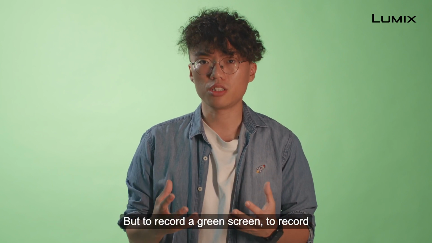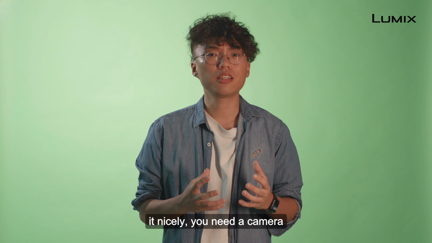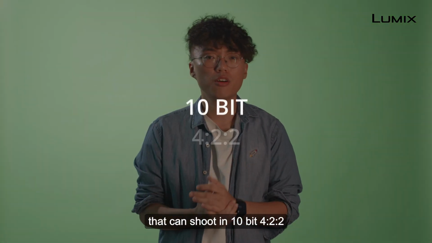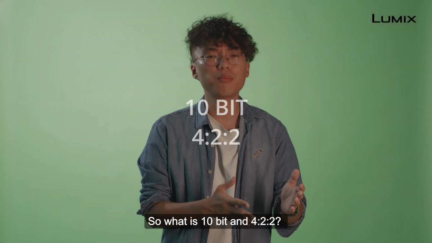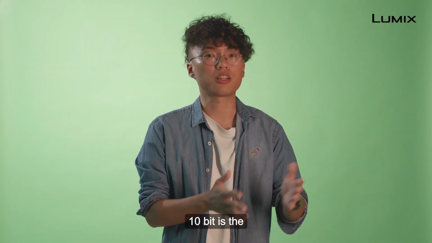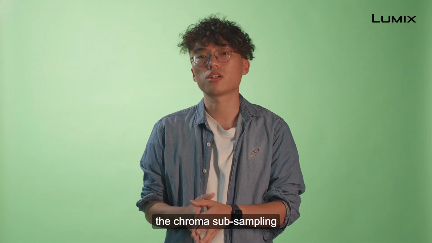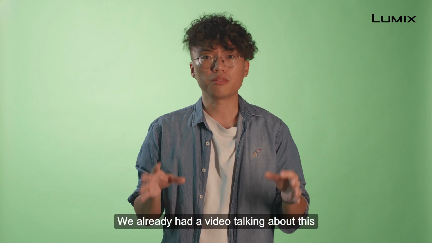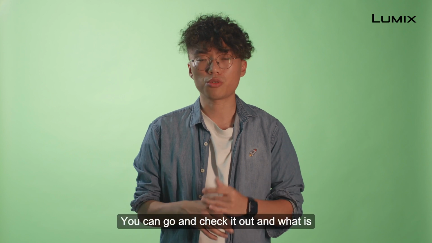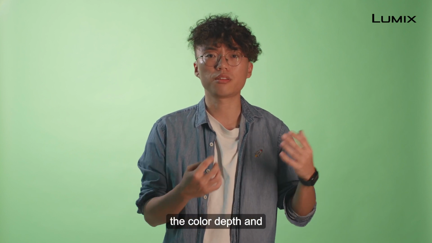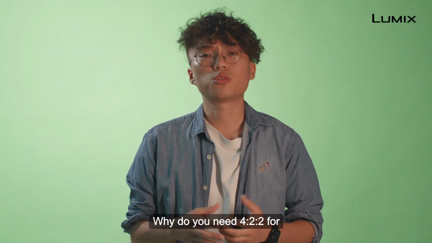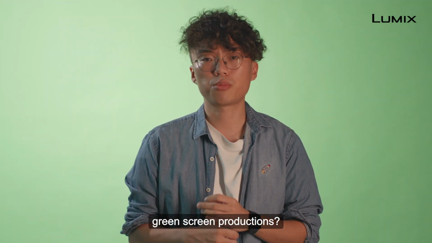But to record a green screen nicely, you need a camera that can shoot in 10-bit 422. So what is 10-bit and 422? 10-bit is the color depth and 422 is the chroma subsampling. We already had a video talking about this in our other episodes. You can go and check it out, what is color depth and what is chroma subsampling. Why do you need 422 for green screen productions?